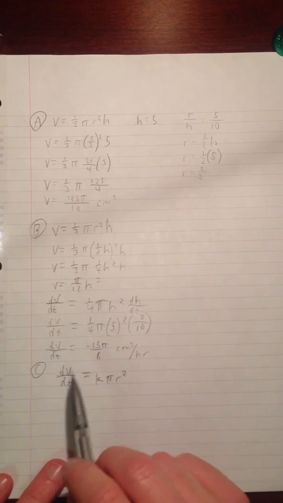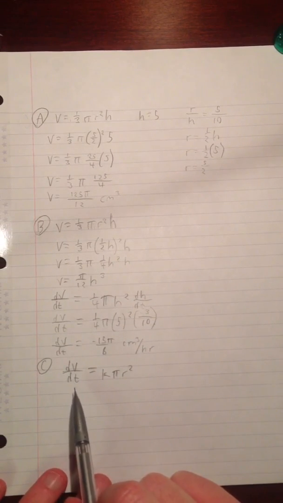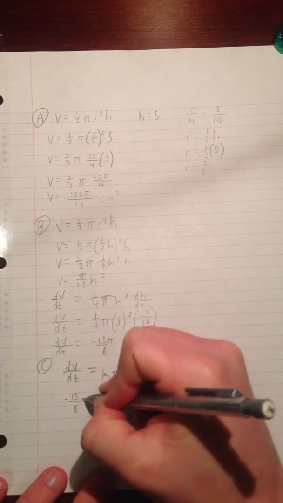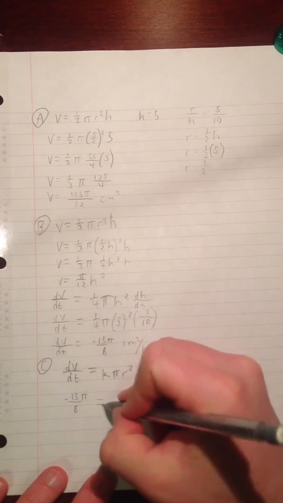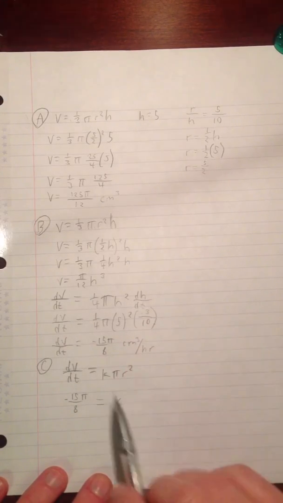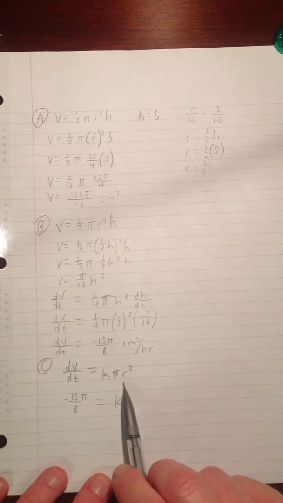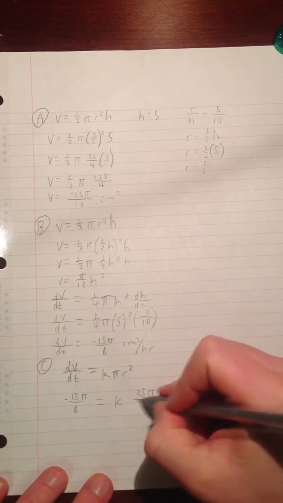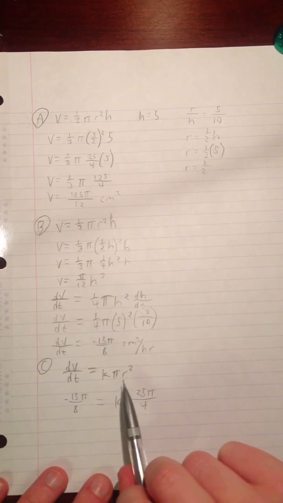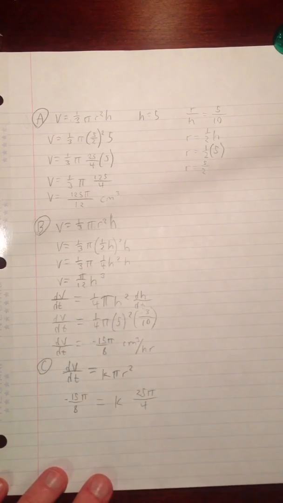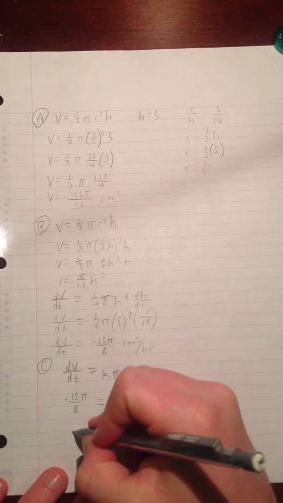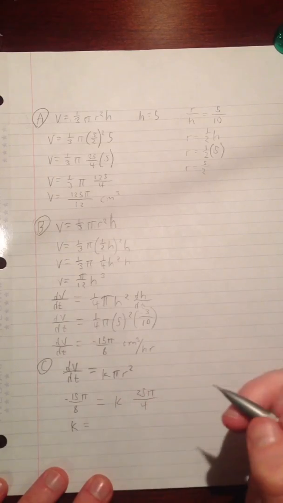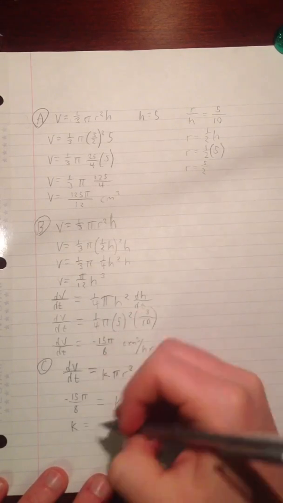Okay, so that's the proportionality of these two is k. So we're just going to plug in what dV/dt is. Okay, so right here, dV/dt is like that. Okay, so it's equal to k times pi r squared. Okay, so that's going to be 25 pi over 4, because you just plug in the r value. Okay, so then we're going to bring this to the other side. Skip, flip, and multiply.